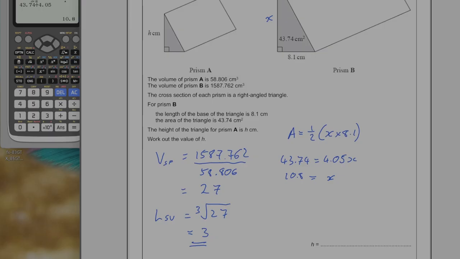Right, so to get from this length, we've got a length scale factor of 3. So what I'm going to have to do is say that h is going to be equal to x divided by 3.